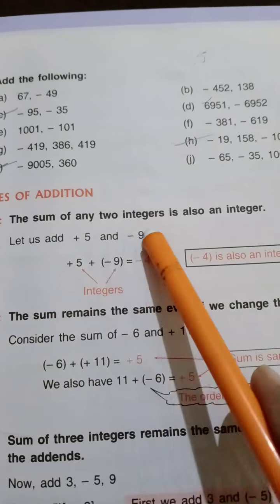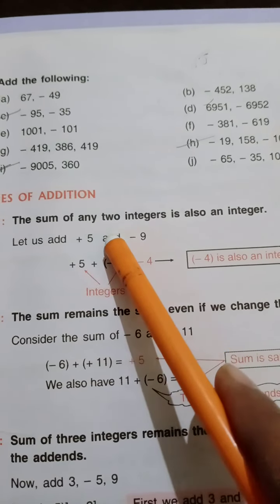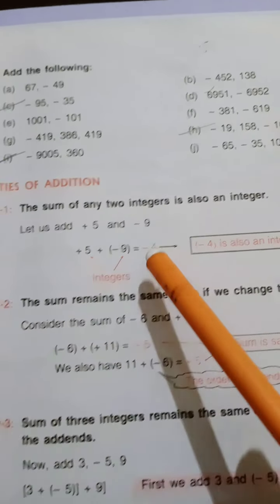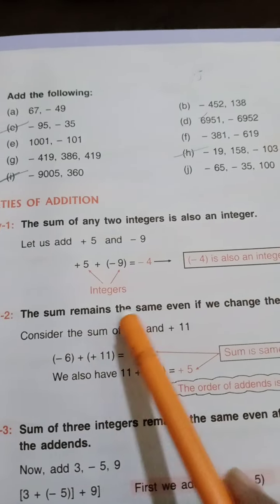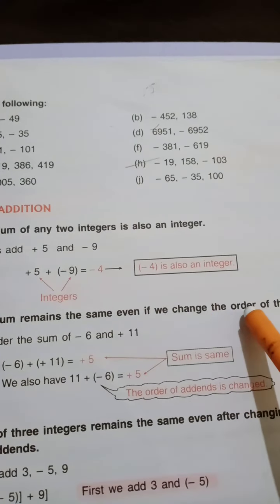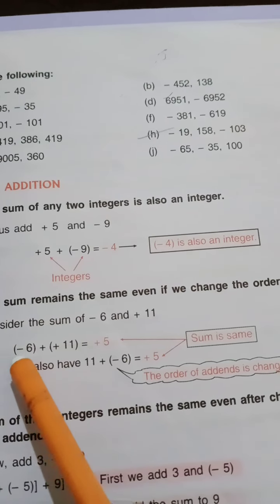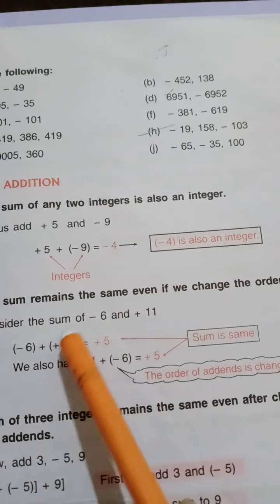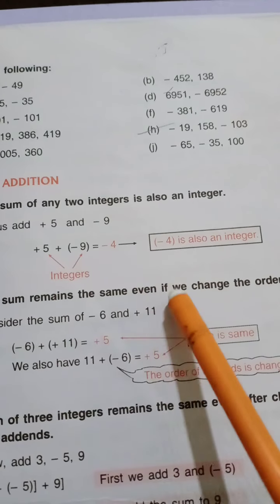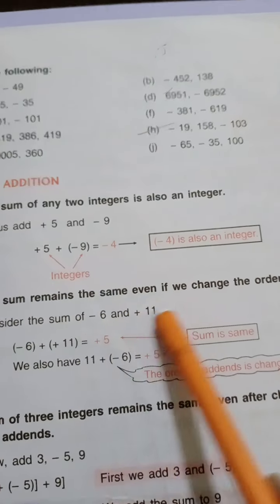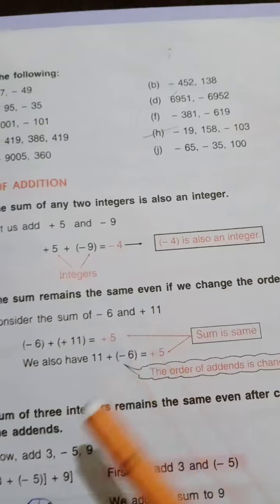It means if we add any two integers, their answer should be an integer. Second, the sum remains the same even if we change the order of the addends. If we add minus 6 plus 11 or 11 plus minus 6, the answer will remain the same.